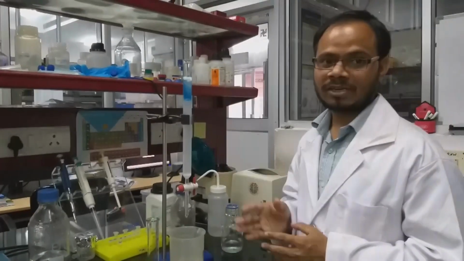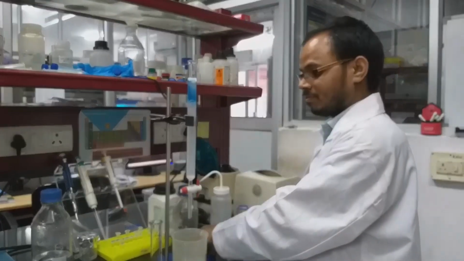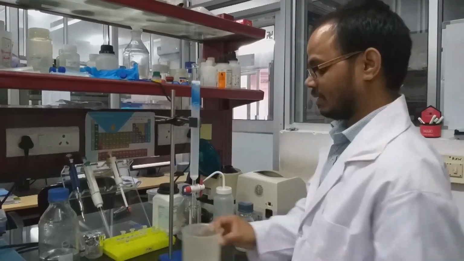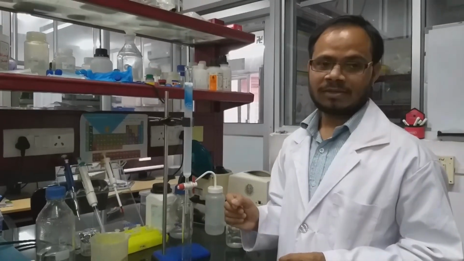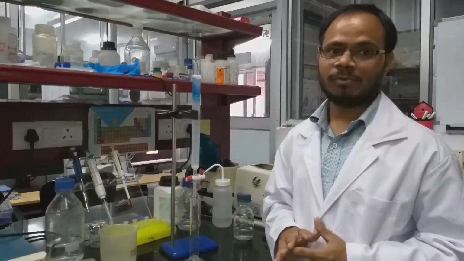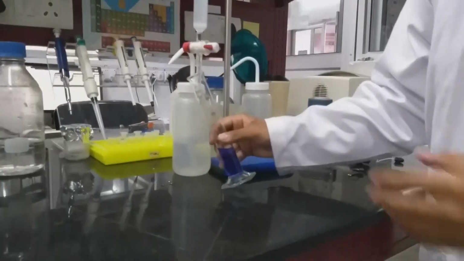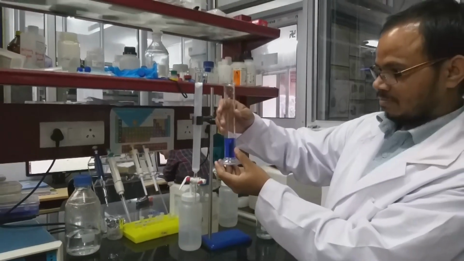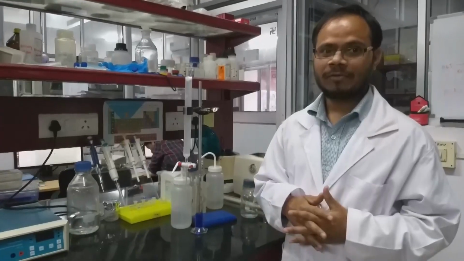As we can see, the blue dextran is passing down. We have to replenish the buffer continuously and start collecting the eluted volume. After complete elution of the blue dextran, we measure the volume, and that volume gives us the void volume. Now the blue dextran is completely eluted. It is around 18 to 19 ml. So now we have the void volume.